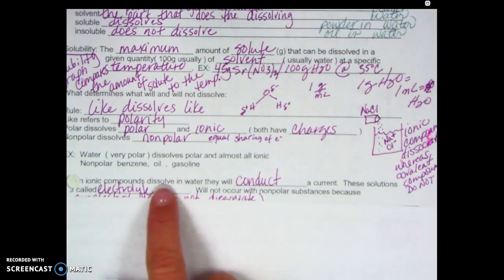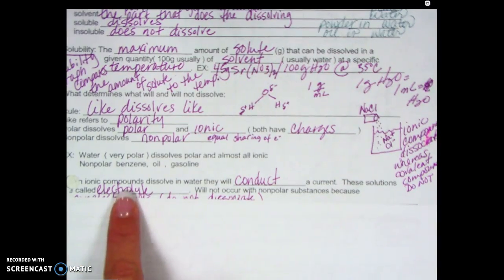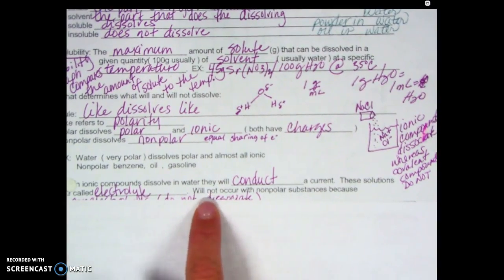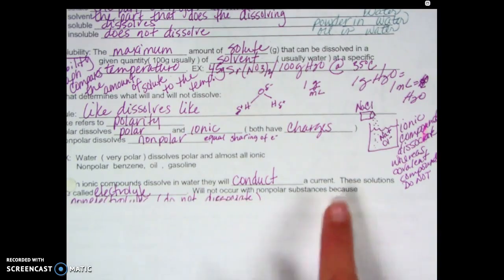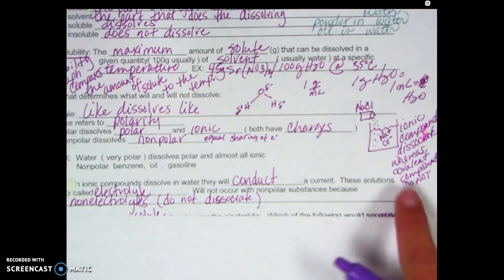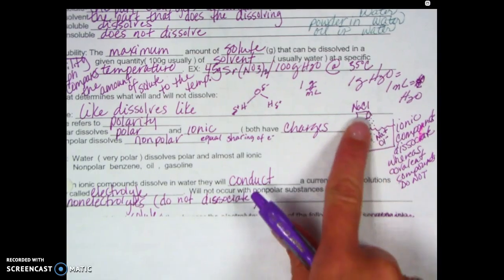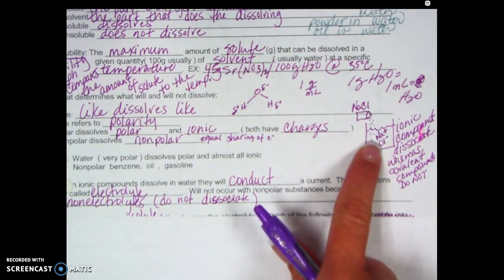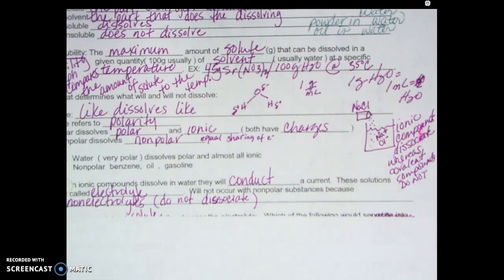When ionic compounds dissolve in water, they will conduct a current. These solutions are called electrolytes. Conducting a current will not occur with nonpolar substances because they do not dissociate. And if you recall, when we learned ionic compounds, the sodium chloride, all of our ionic compounds break up into their ions, or what we call dissociate. Covalent compounds do not. The more particles or more solute, the stronger the electrolyte.